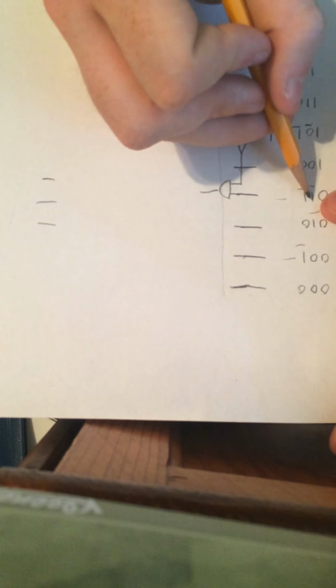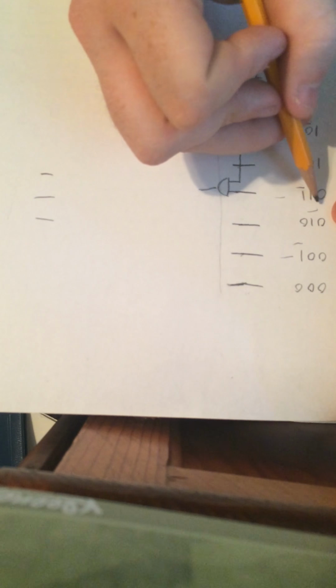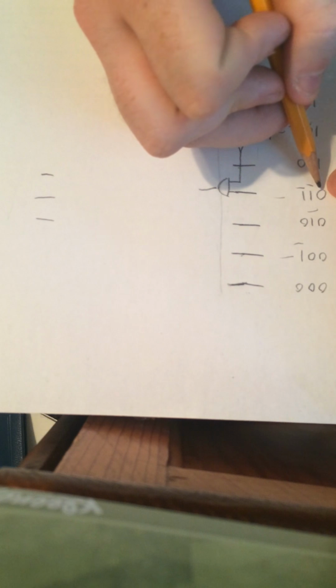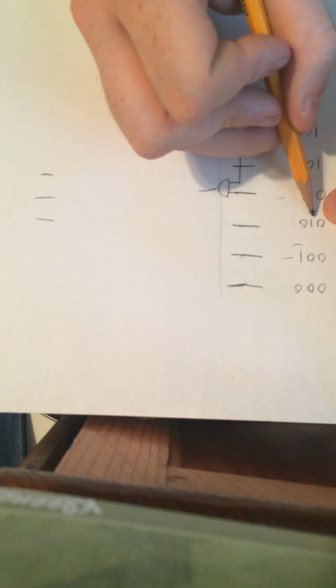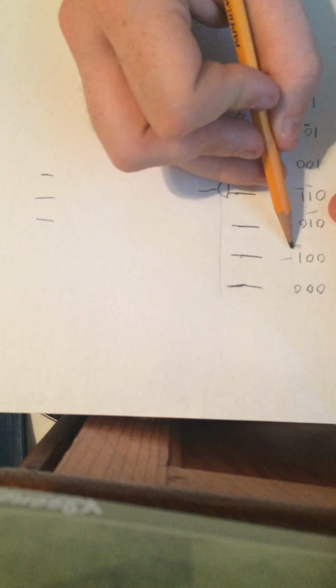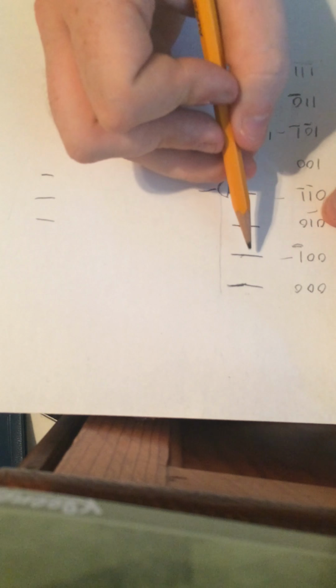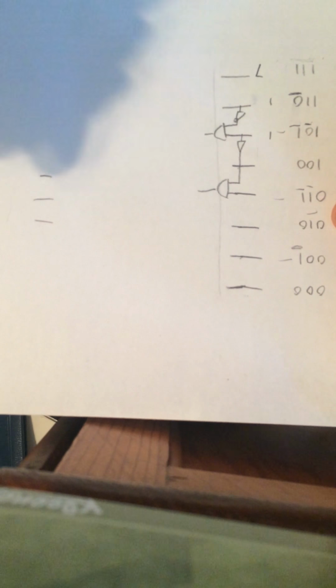When you go for 3, none of them can affect the top above it, because none of them affect the only 0 digit. And then you go to this one, the only one that can affect it is number 1, so then you do an inverter and AND it with it, and that's all you need to do for the priority encoder.